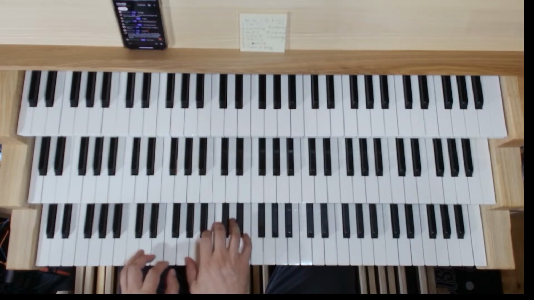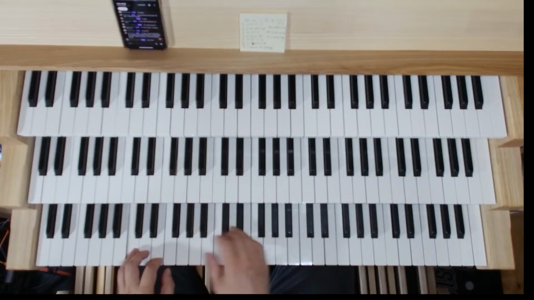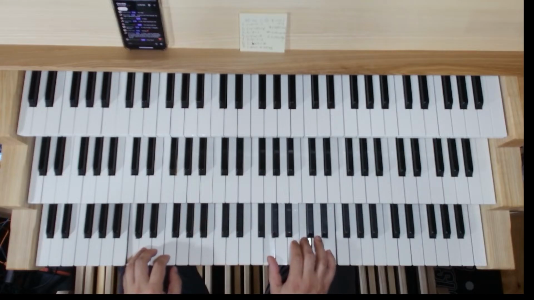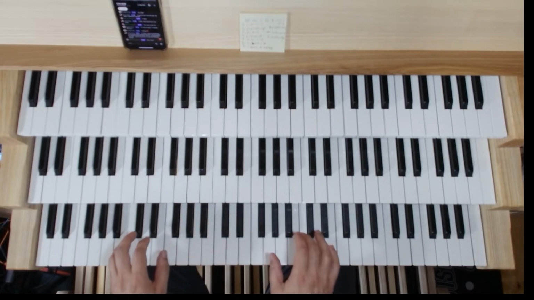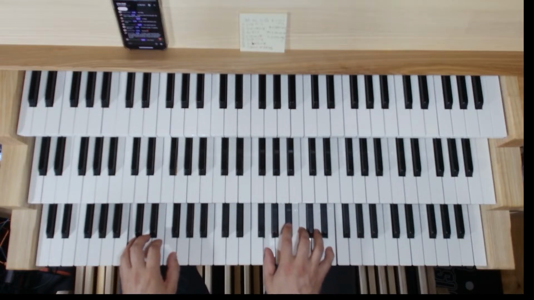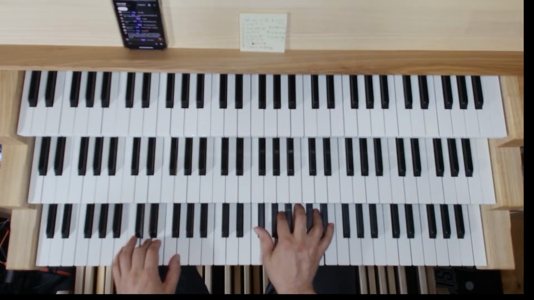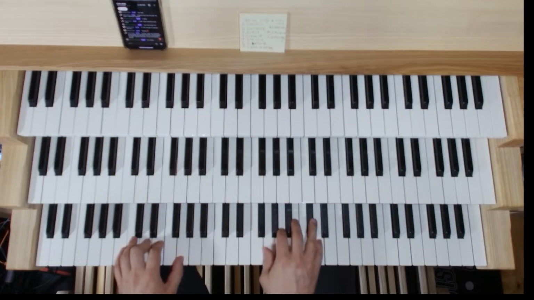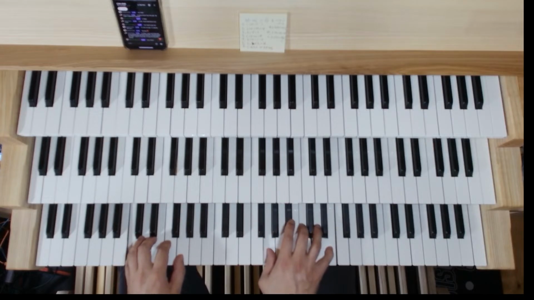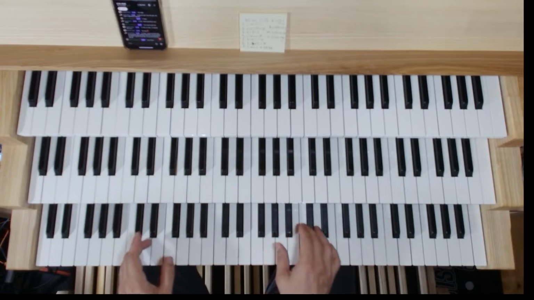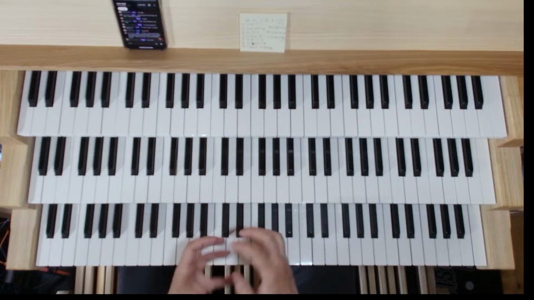Okay, let's do this way. E on the top, the third, like this. Five of five, and five and one. Let me remind you of how the chords have to be connected, right?